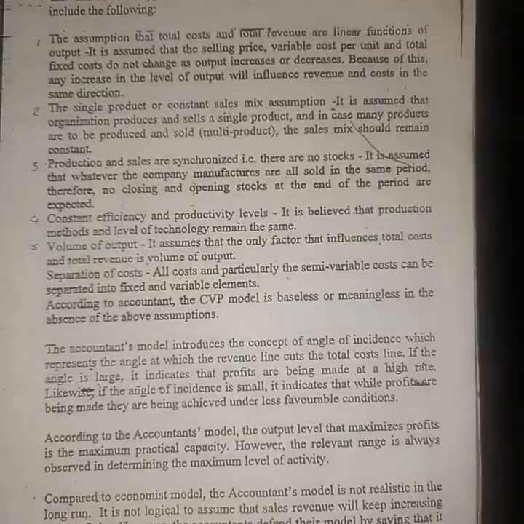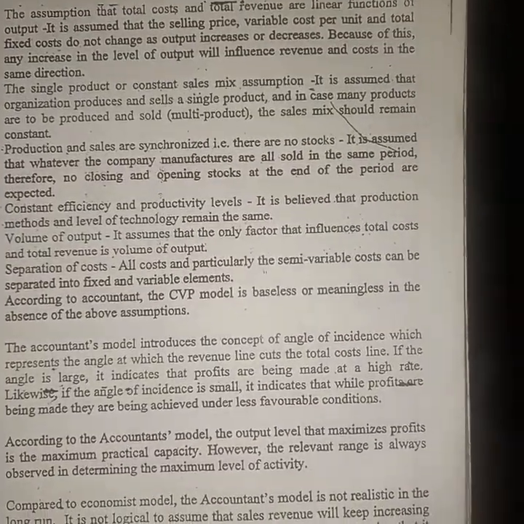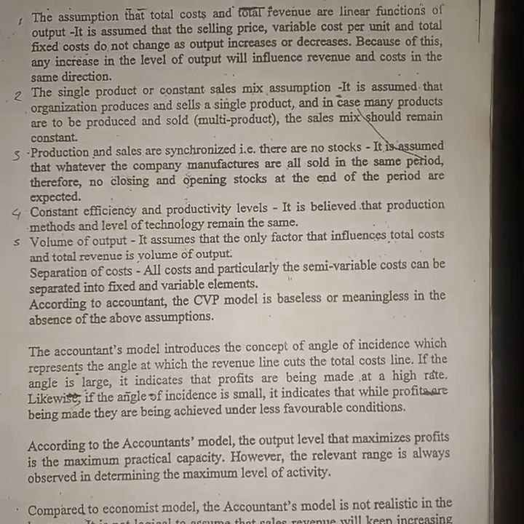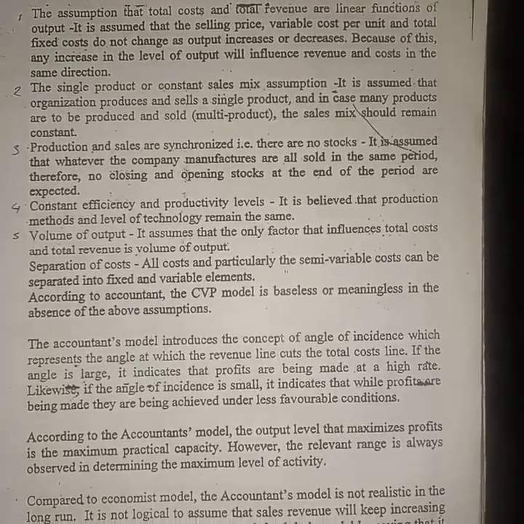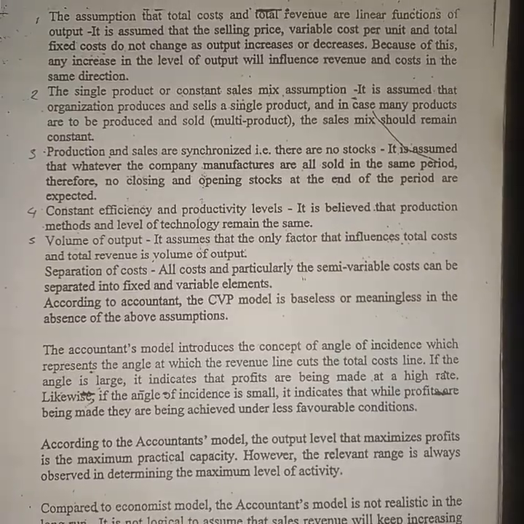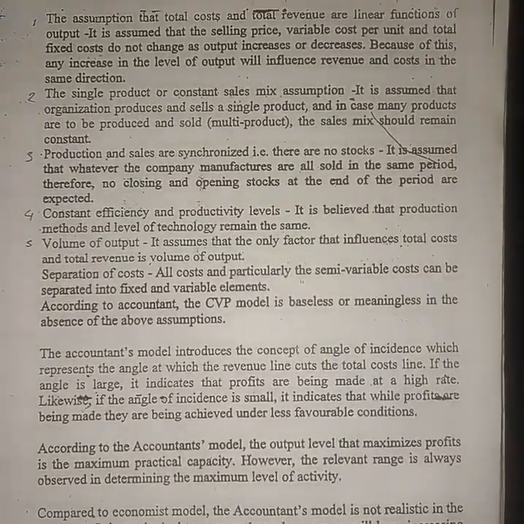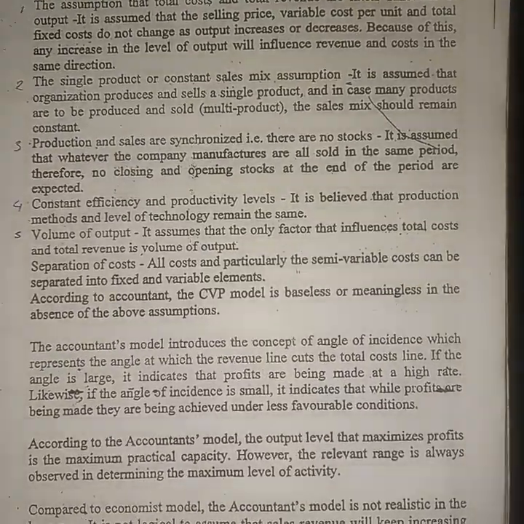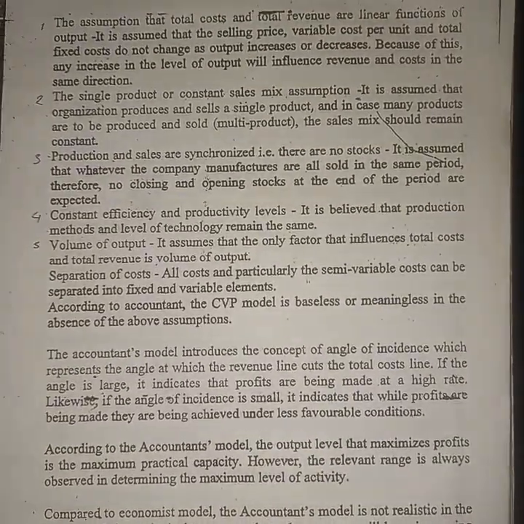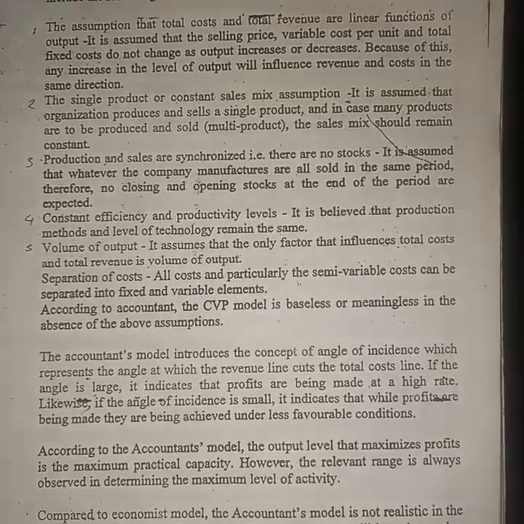So they assume a single product being produced always, or a constant sales mix. Then they assume that production and sales are synchronized, meaning that whatever we produce is always sold off. We are not having any closing stock, we're not having any opening stock. They assume that the company will not have any opening stock or closing stock.